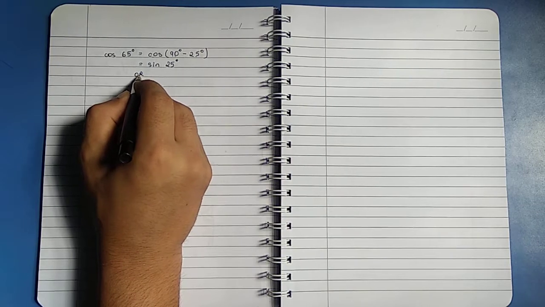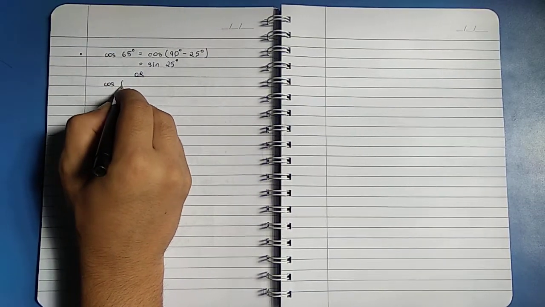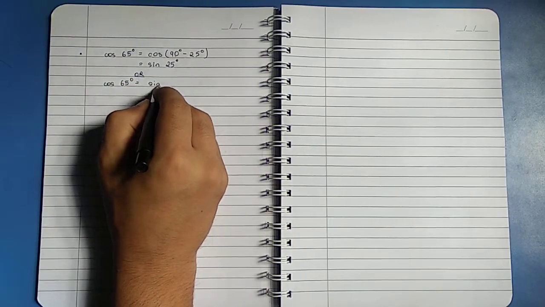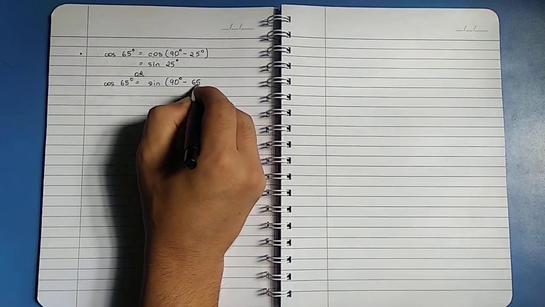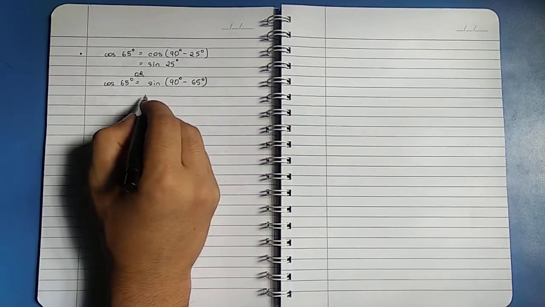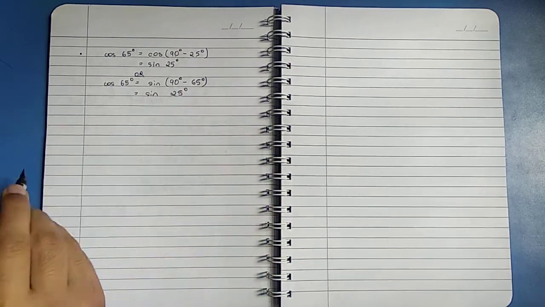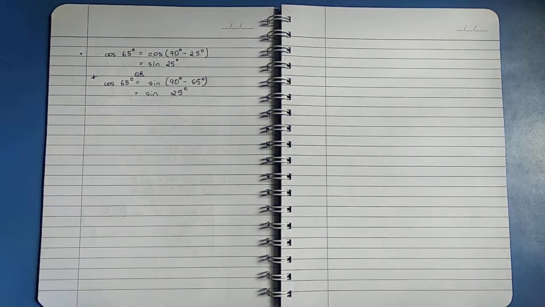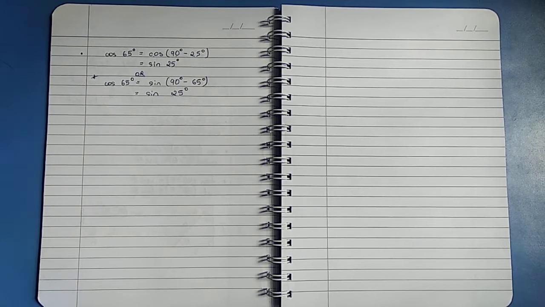Or for conversion, you may use this method. Cos of 65 degree: cos theta is sine(90 degree minus theta). We'll just subtract the angles, so we'll get sine 25 degree. You can use either of the methods, but I personally prefer this method because in many scenarios this will prove much more fruitful as compared to the first method.